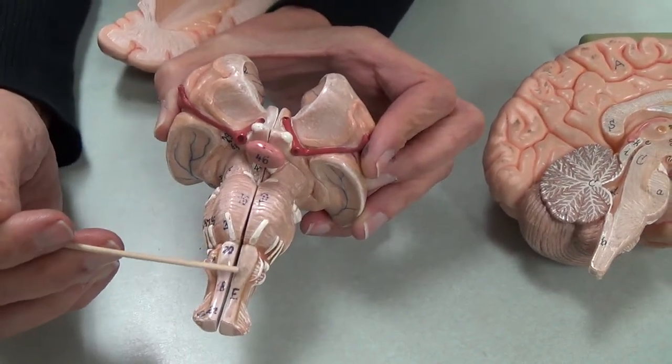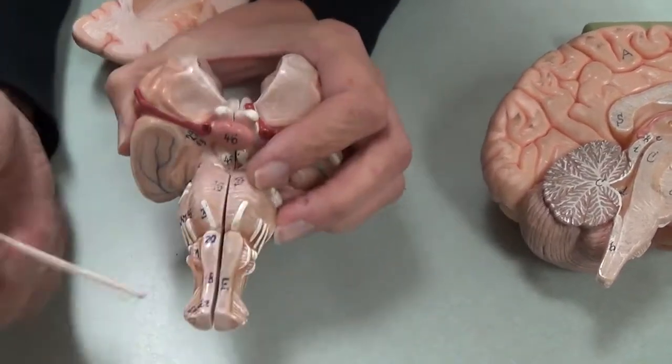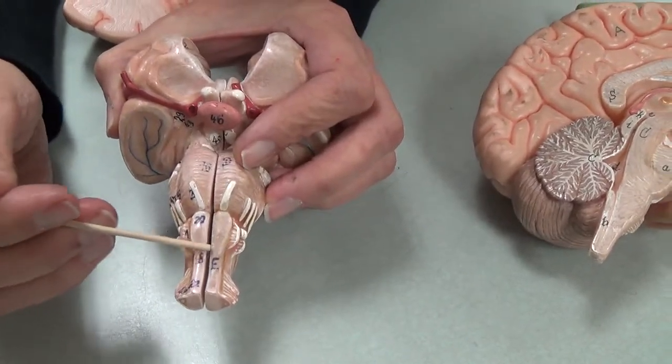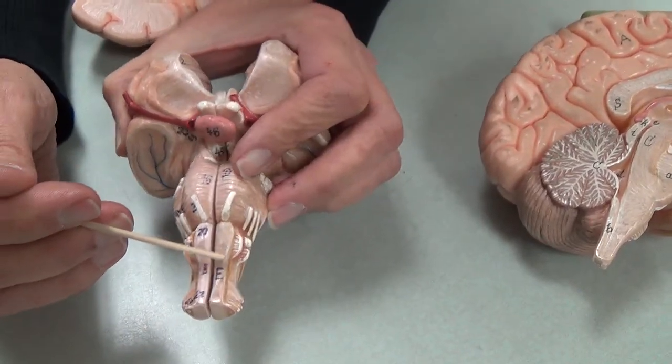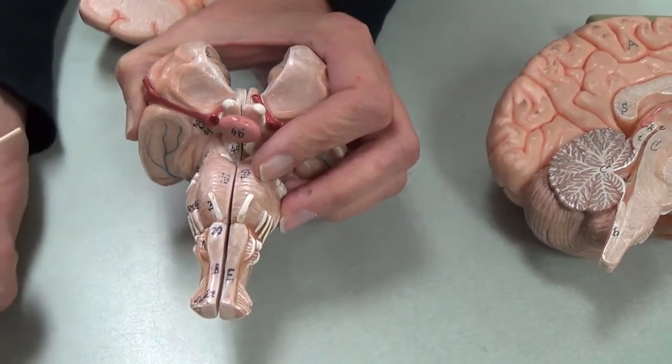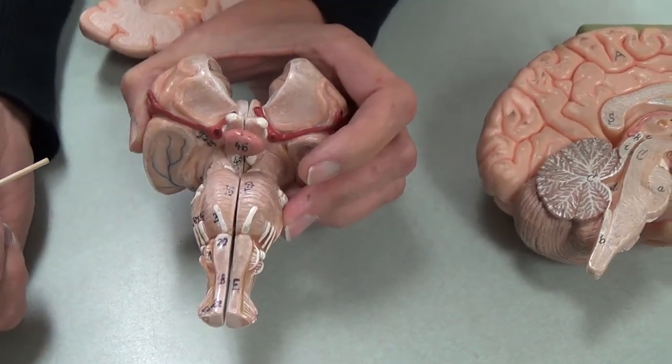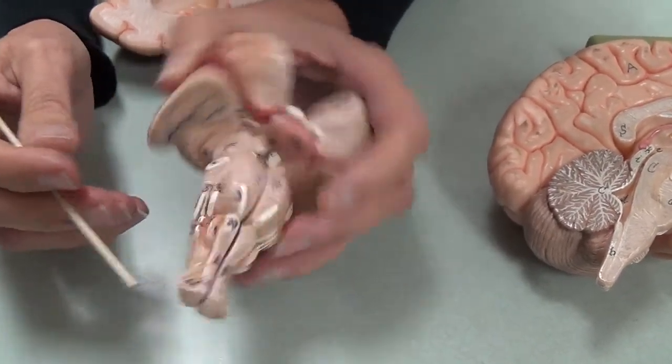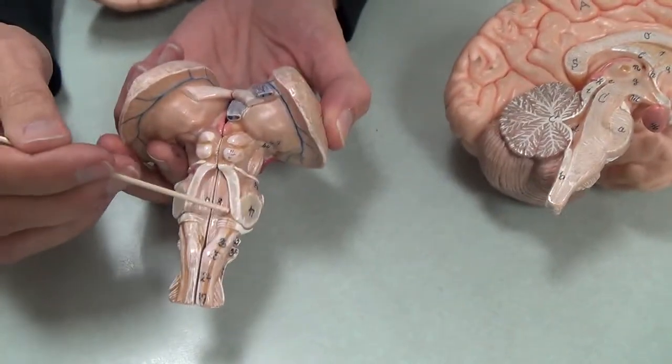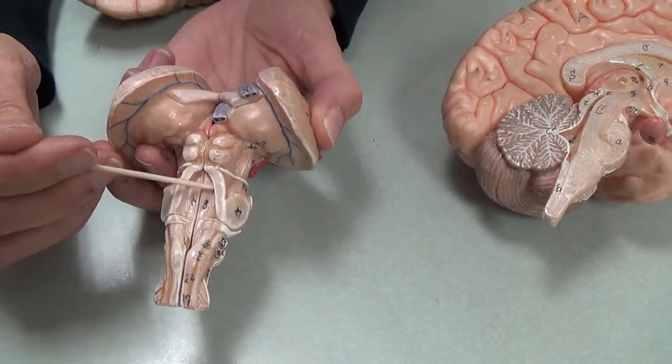And they form the medullary pyramids, and in the very bottom area of the medullary pyramid they cross over, and that's where we see the decussation, and then they continue down to form the lateral corticospinal tract. All right, in the back, for both of these, pons and medulla, we have the fourth ventricle.